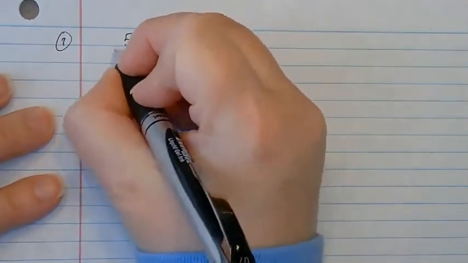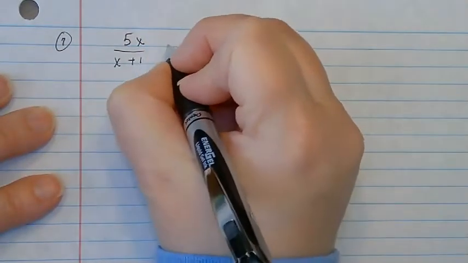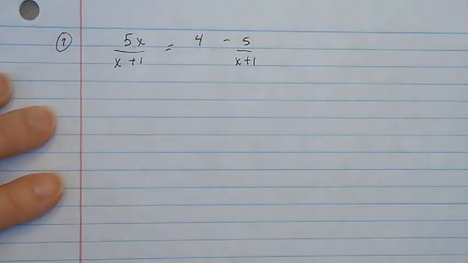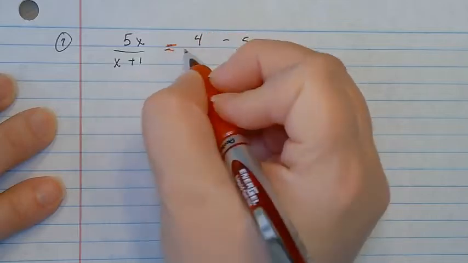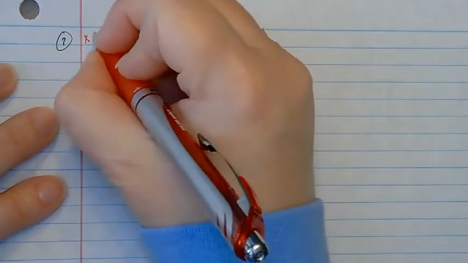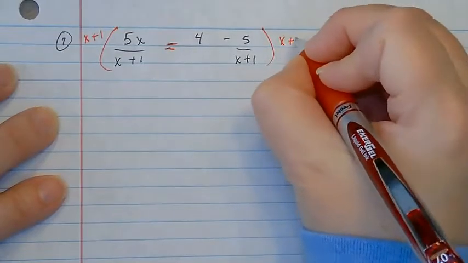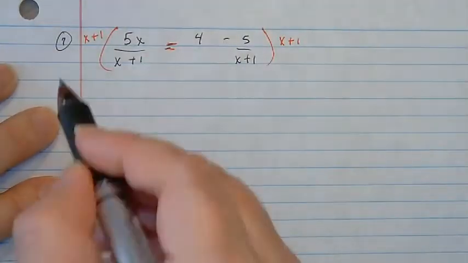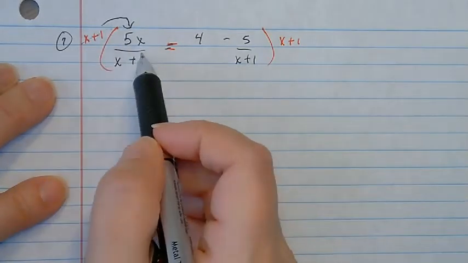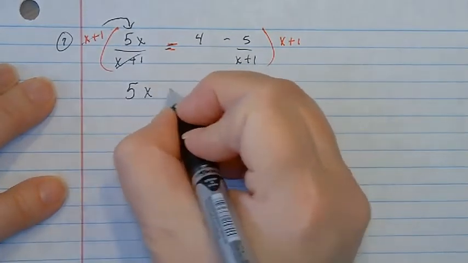Okay, let's do a couple more here. I've got 3 more. This is example 7. 5x over x plus 1 equals 4 minus 5 over x plus 1. So I want to take both sides of this equation times something that will get rid of the denominator. What would get rid of the denominator over here is an x plus 1. What would get rid of the denominator over here is an x plus 1. So I'm going to start by distributing. And on the left side, the x plus 1 and the x plus 1 will cancel, and I get 5x.